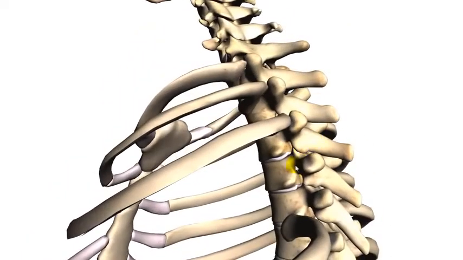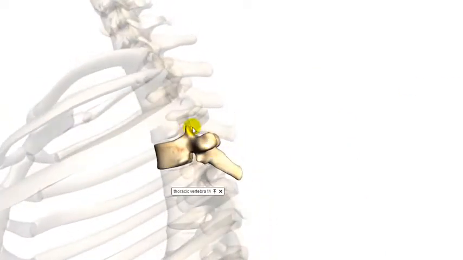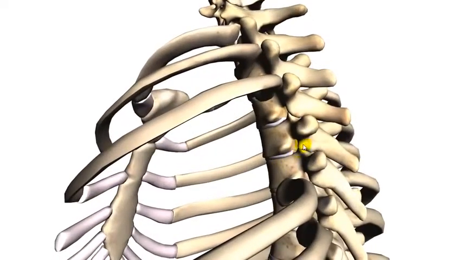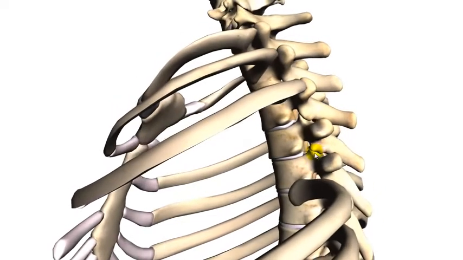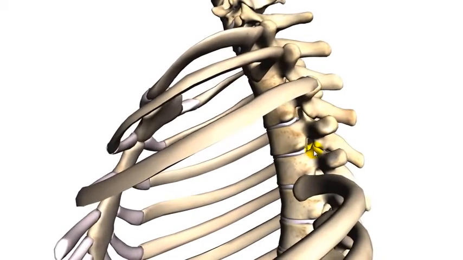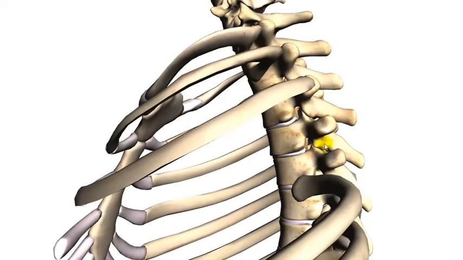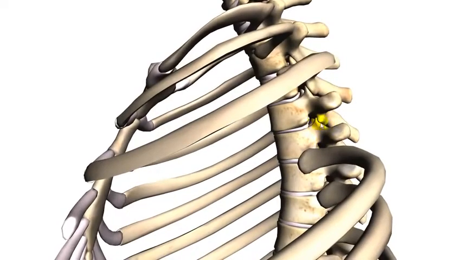As I showed you before, there's the superior articular process and inferior articular process, and these processes articulate with the one above and below. The superior articular process of this vertebra articulates with the inferior articular process of the vertebra above, and these joints are known as zygapophyseal joints, and they're synovial joints which help to stabilize the spine and limit movement of the spine. So that's important to know about.